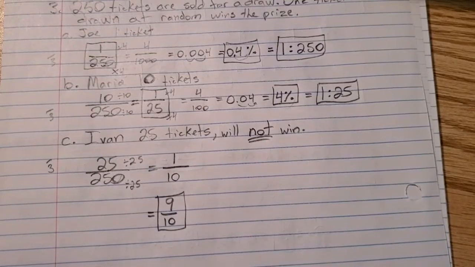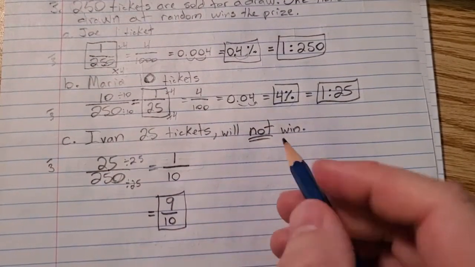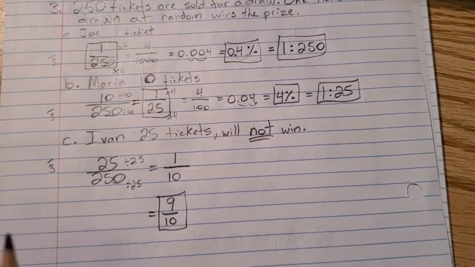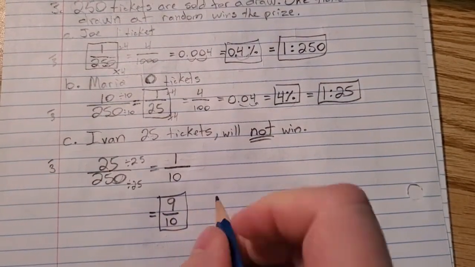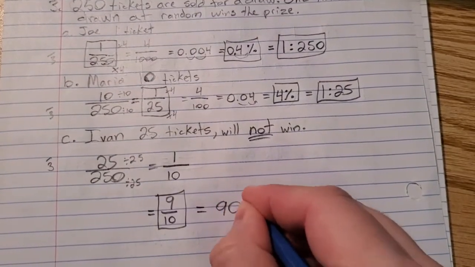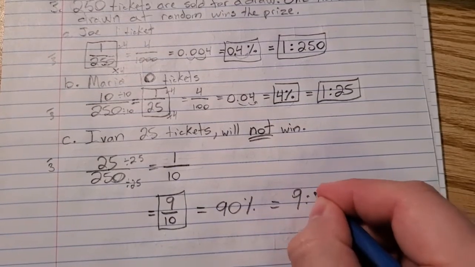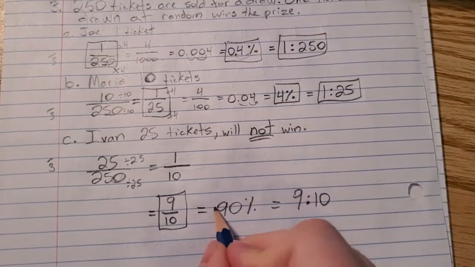So just be careful when you're seeing questions. Make sure you don't make the mistake of not realizing that there was a not in the question. Make sure you read the whole question. 9/10 is the same thing as 90%, which is a 9-to-10 ratio.